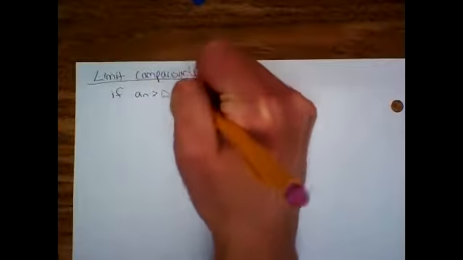All right, so both of your series need to be positive. And they did for the other one too. It was 0 smaller than a sub n, smaller than b sub n.